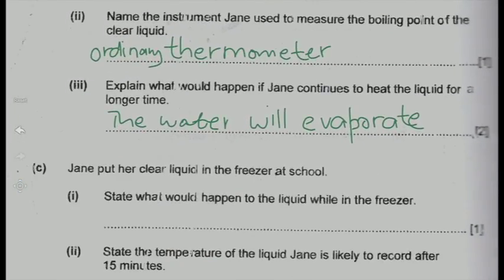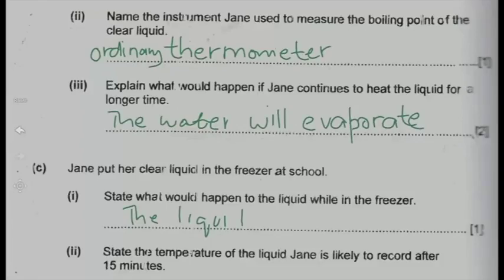C. Jane puts her clear liquid in the freezer at school. A. State what would happen to the liquid while in the freezer. What would happen to the liquid when Jane puts the liquid in the freezer? Something that will happen to the liquid is that the liquid will freeze.